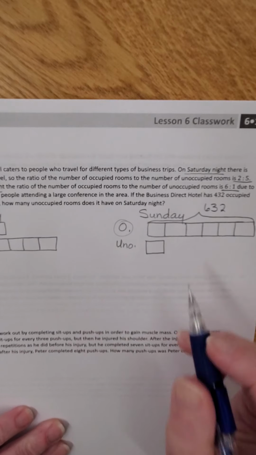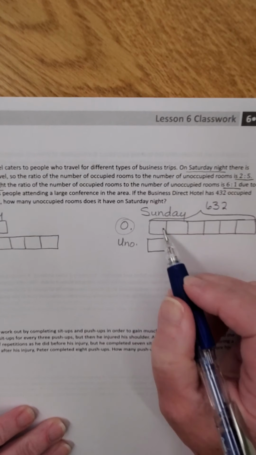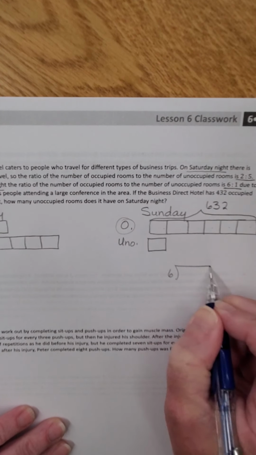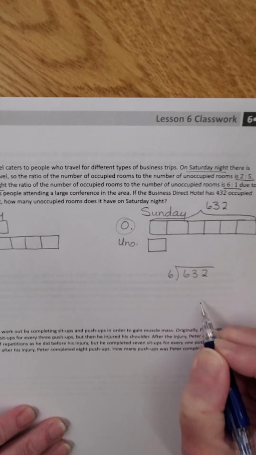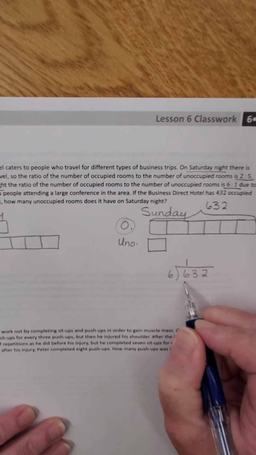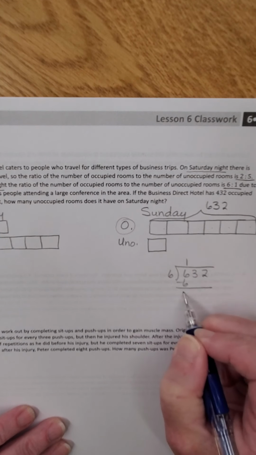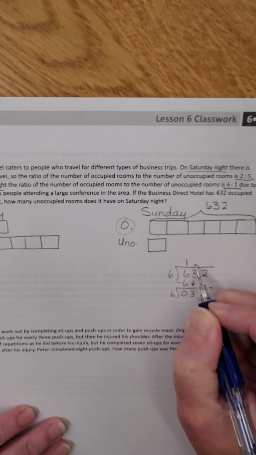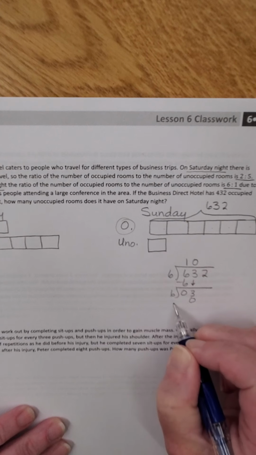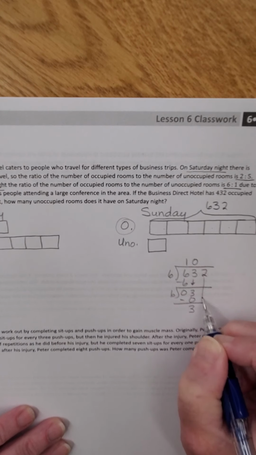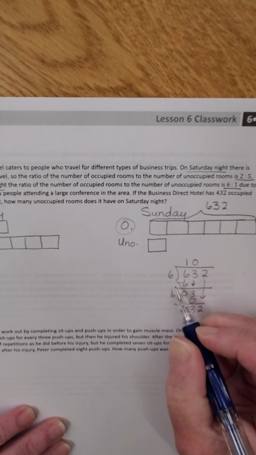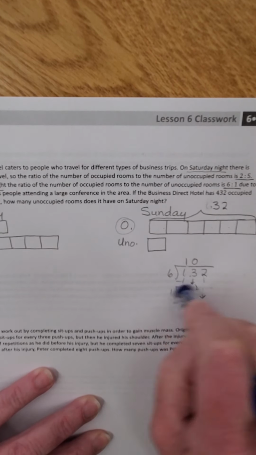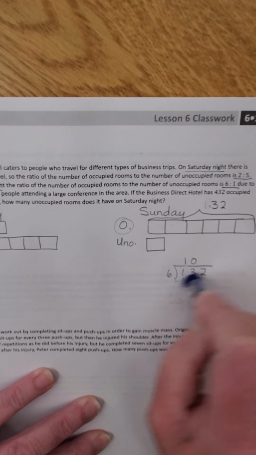So in order to find out how many goes in each of those blocks, I take 1, 2, 3, 4, 5, 6, and divide it into 432. 6 goes into 6 one time. I'm sorry, I just messed this all up. Well, we know we're all human, we all make mistakes.